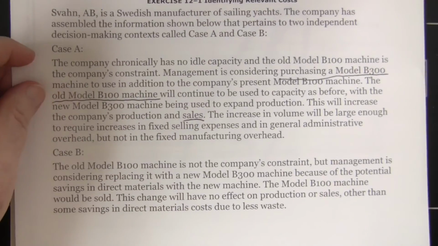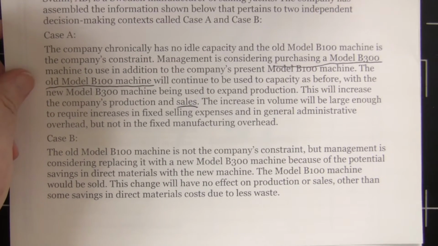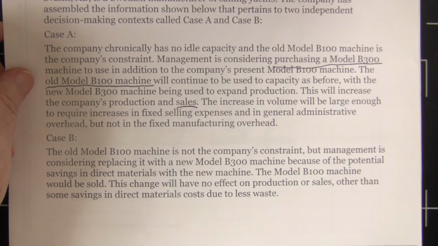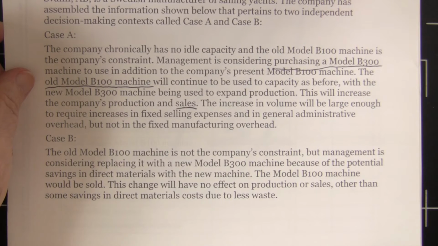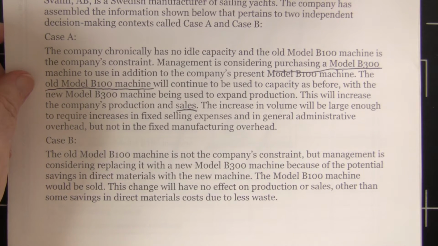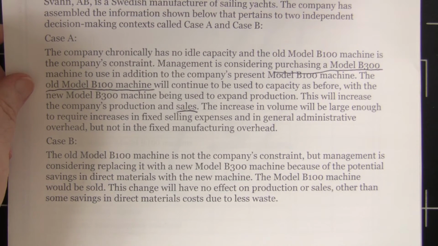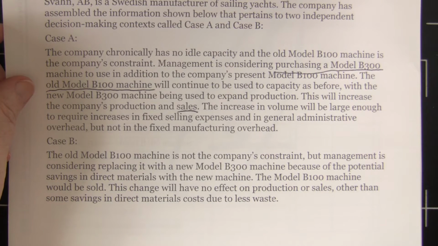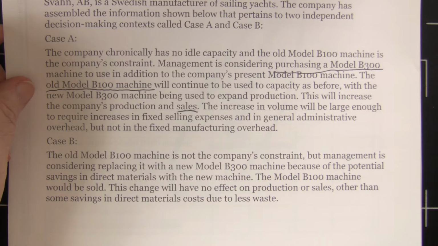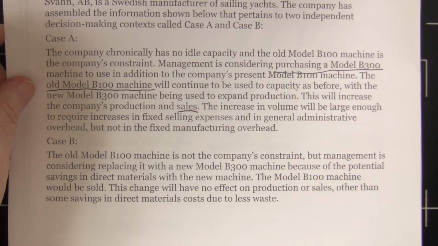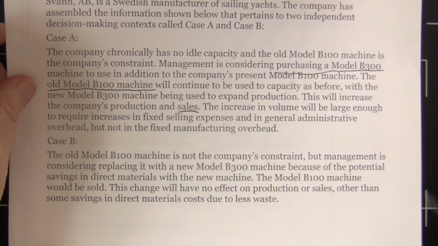Fixed selling expense. Fixed general admin. Okay? Well, they tell us here that the variable selling expense will go up because we're going to be selling more, so the fixed selling expense will be going up. And our general and administrative costs will be going up.